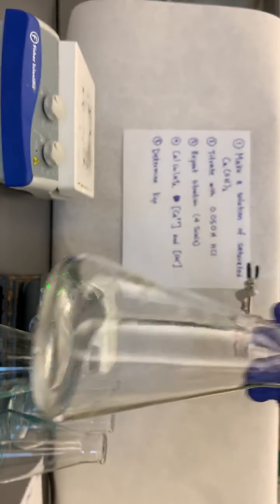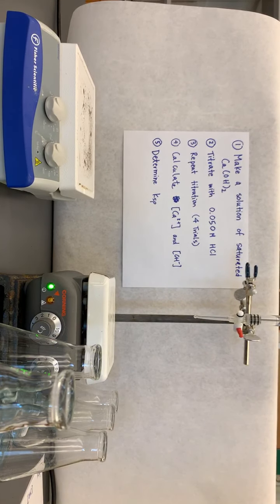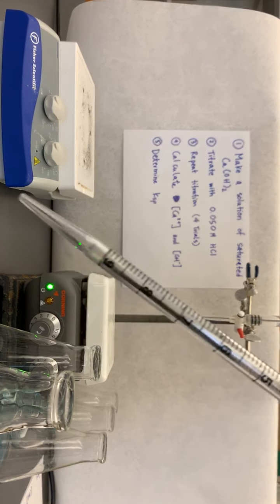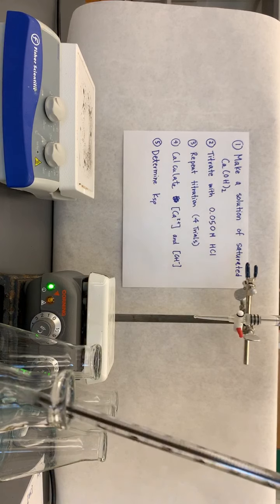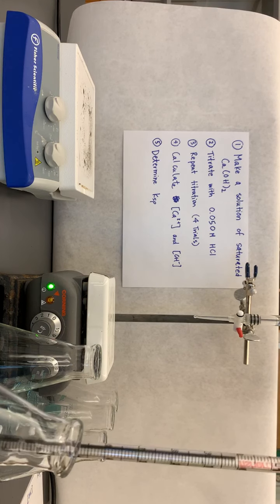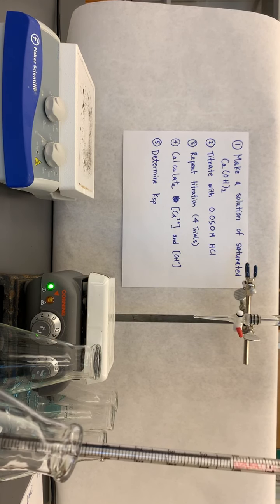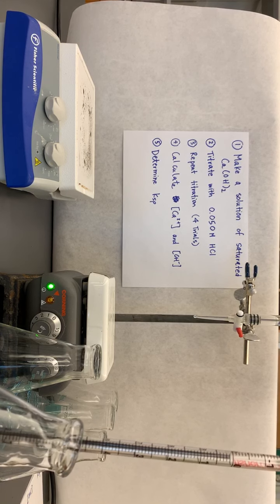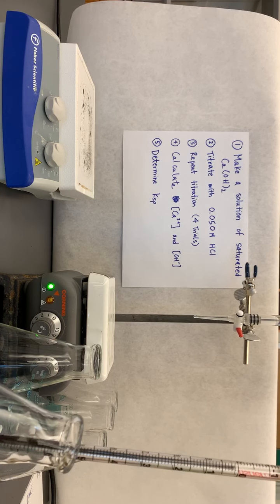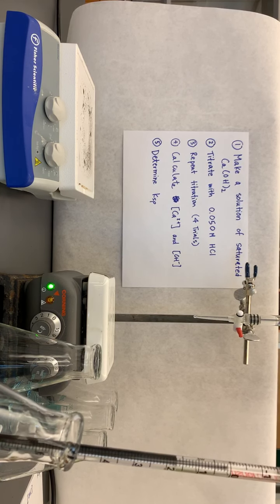Okay, so I'm going to go ahead and take my solution. I've got my volumetric pipette here. Okay, and I'm going to take out 5 mils. Okay, it's important that you know exactly how much you're taking out, because the 5 mils is going to be used for your molarity calculation later on. Okay?